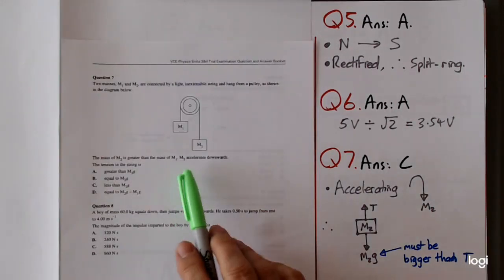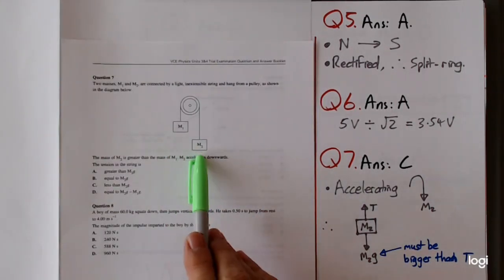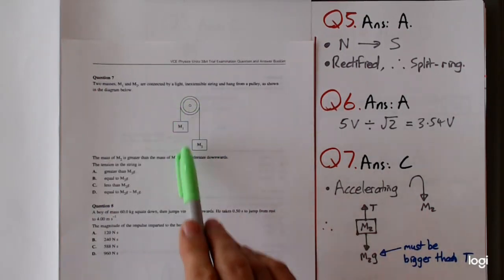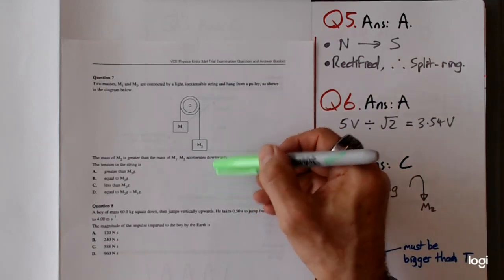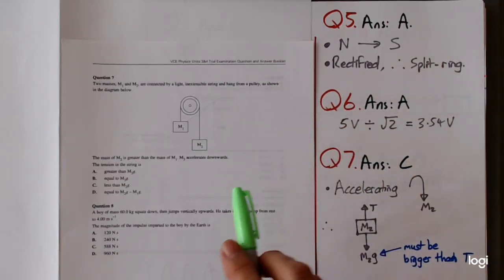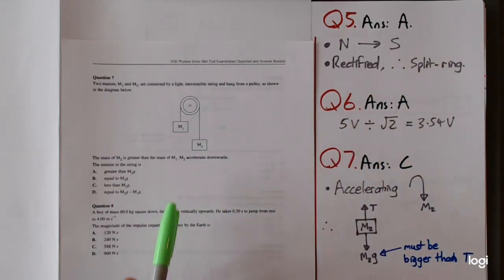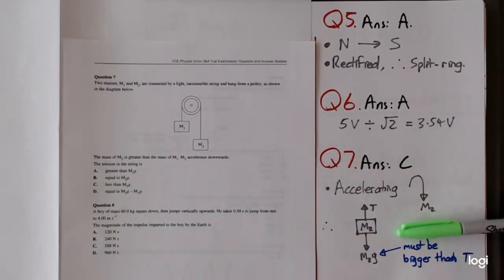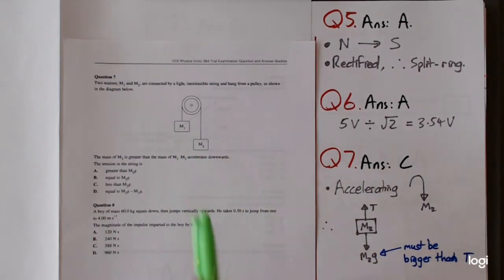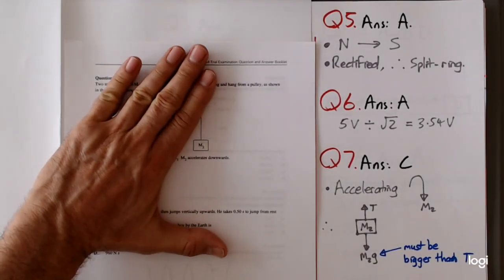Here's question 7. 2 masses M1 and M2 hang over a pulley with a string. M2 is heavier than M1, so the whole thing is accelerating that way. M2 is accelerating downwards. And you're asked to compare the tension in the string to M2G. So have a look over here. This is just what M2 is experiencing. I'm just ignoring the rest of that. We're just looking at M2.